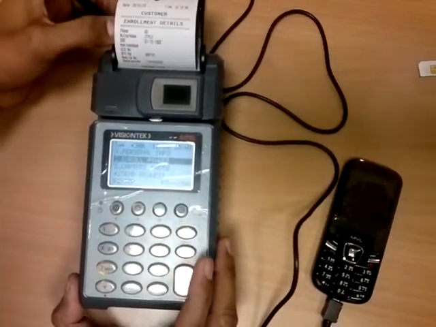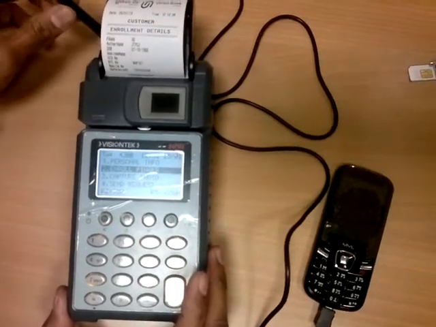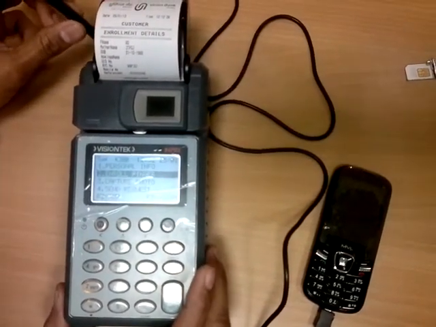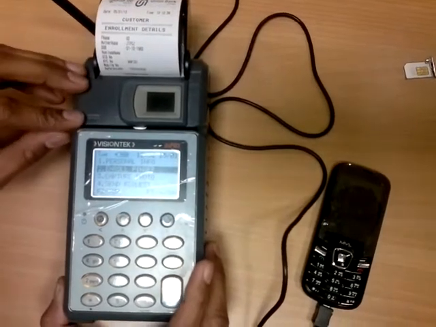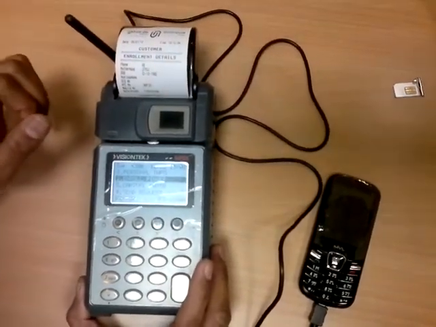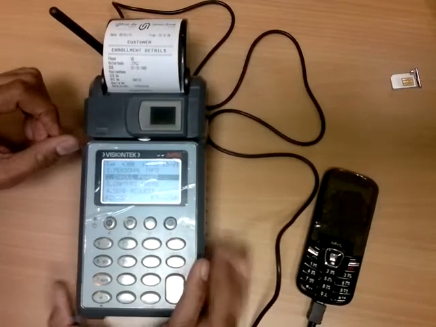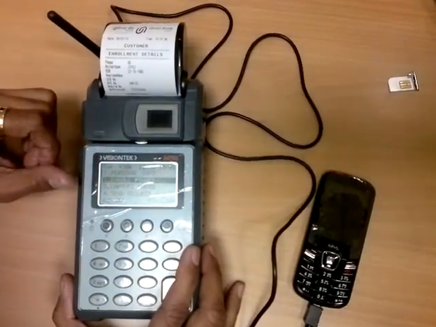Here is the printer jack to get the receipts, and this is an antenna so that the network doesn't go down. And this device already has a GPRS enabled SIM card which is used to send the information from this device to the server side application or a web portal.